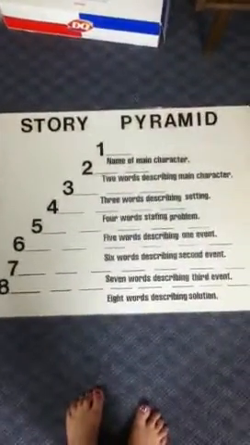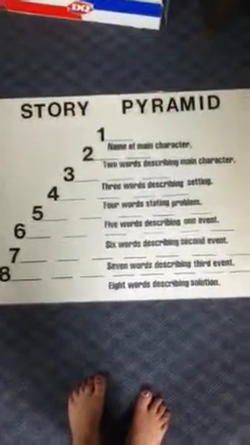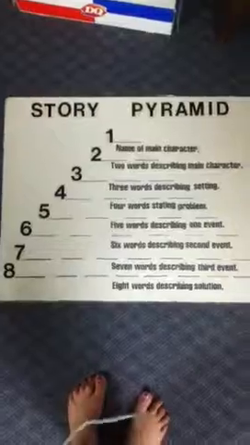The first one is a story pyramid dealing with narrative material. You can see the name of the main character, 1 word, going all the way up through 8 words describing the solution. The next one is one that we use with looking at characters in history or current events, like the pyramid. Like the name of the person could be Lincoln, 2 words describing the person, working its way all the way up to 8 words describing how mankind benefited from having this person.